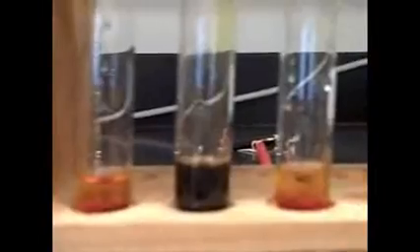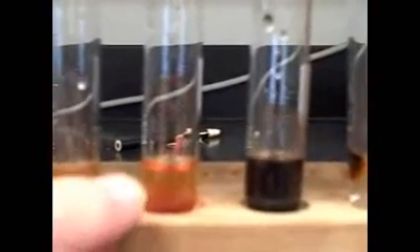Adding iodine is an easy way to tell if there is starch present. Starches will turn black in the presence of iodine. Here we see that the cornstarch turned black and the saltine cracker turned black because both have complex carbohydrates like starch present.